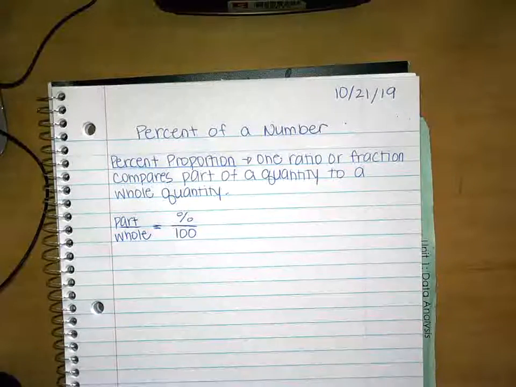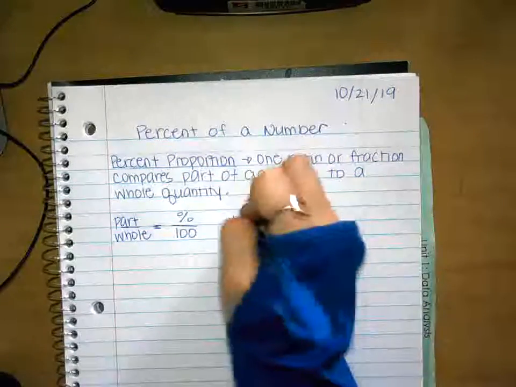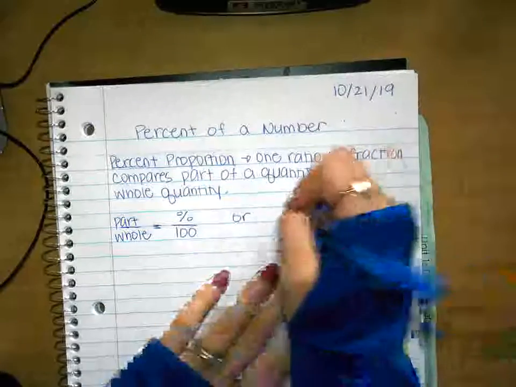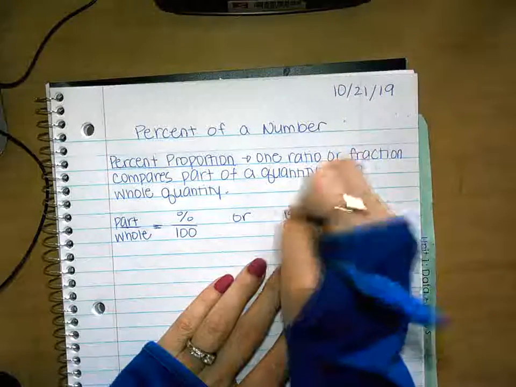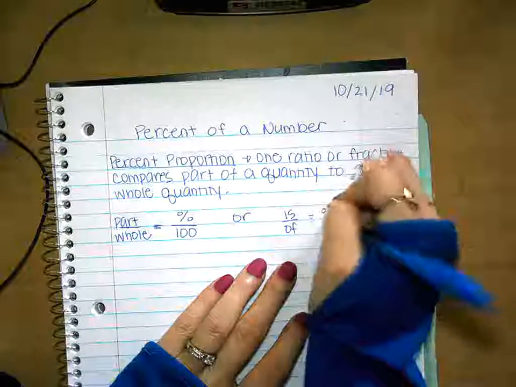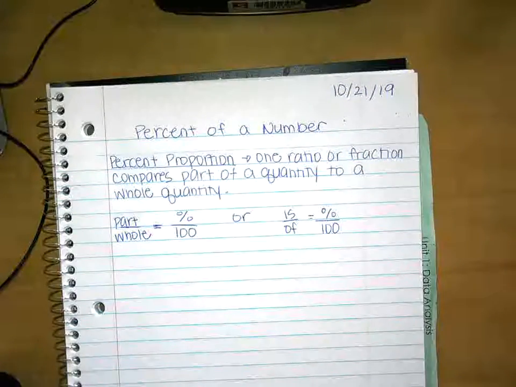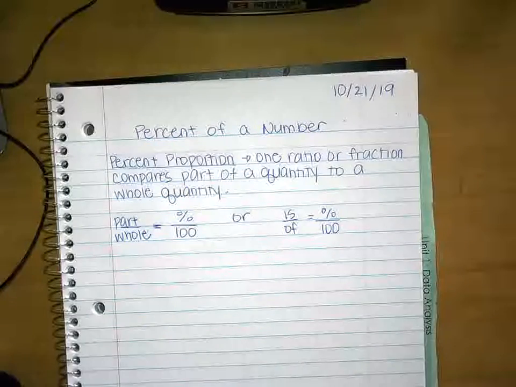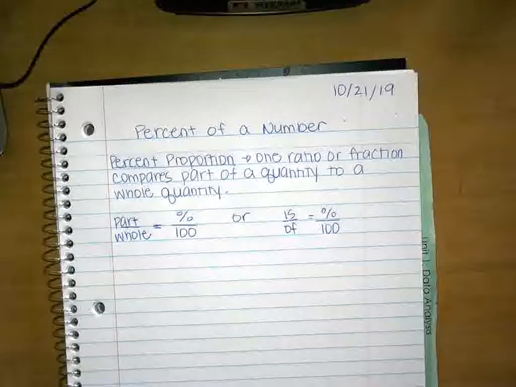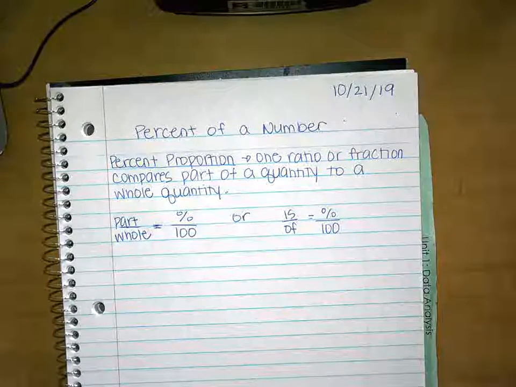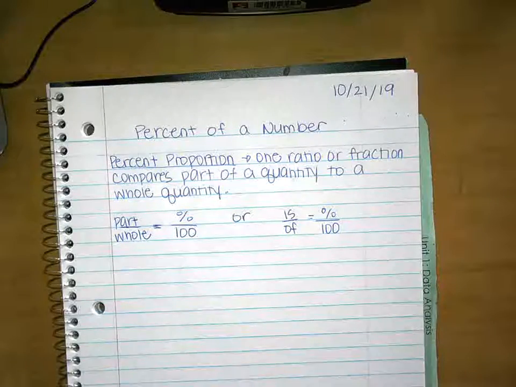Or another phrase that is very common, which is actually easier for a lot of students to use, is the phrase "is over of equals percent over 100." Is over of equals percent over 100. That's a phrase you're going to want to memorize. The more you do these problems, it'll come second nature to you.